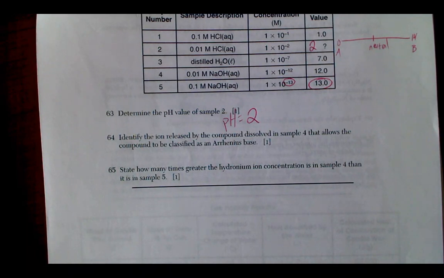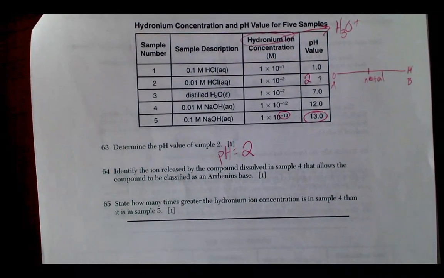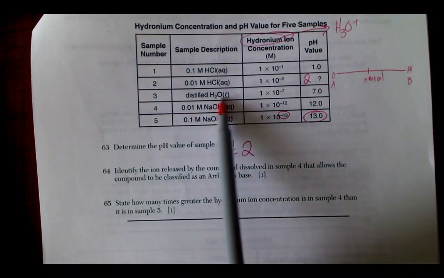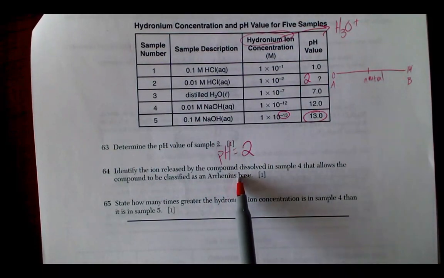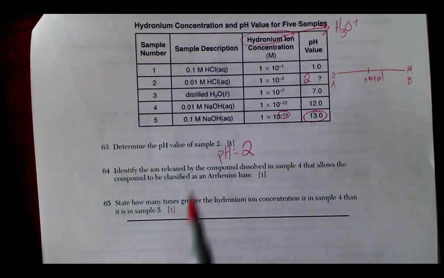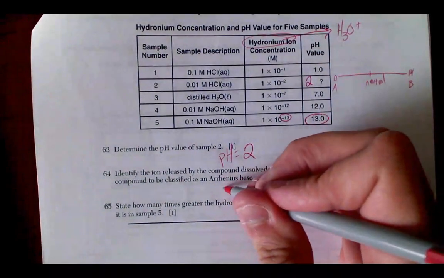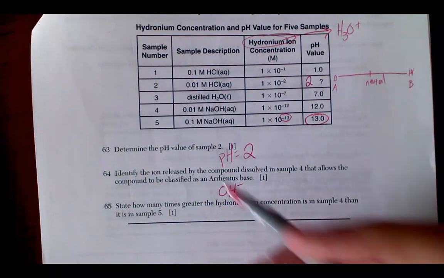Number 64. Identify the ion released by the compound dissolved in sample 4 that allows the compound to be classified as an Arrhenius base. Let's read that again. Identify the ion released by the compound dissolved in sample 4. So here's sample 4. And it's asking what of these ions that dissolves when you put it into water lets this thing count as an Arrhenius base. Arrhenius is just the name of the guy who had the theories of what acids and bases are. And if you remember, bases have to release OH minus. And that's your answer right there.